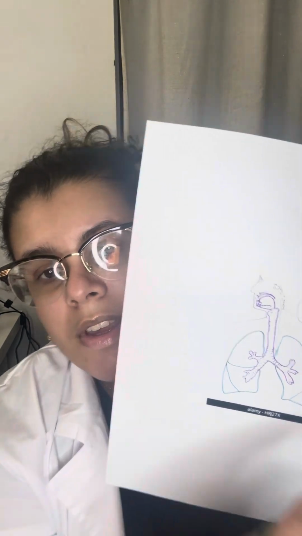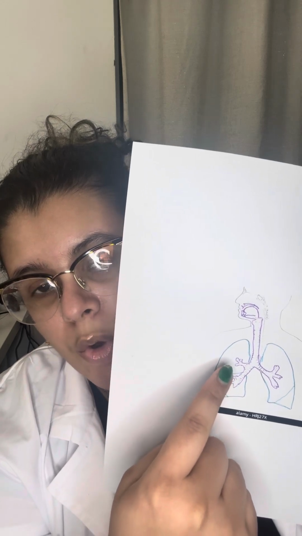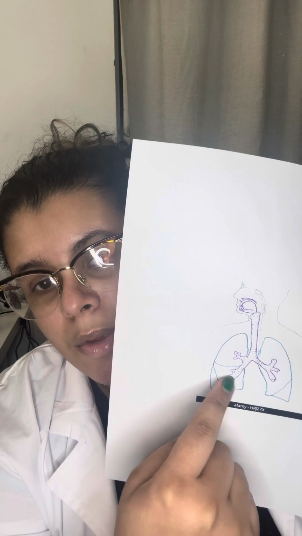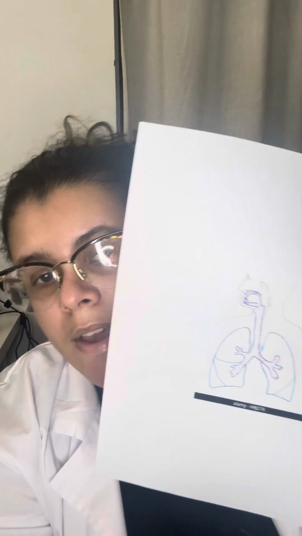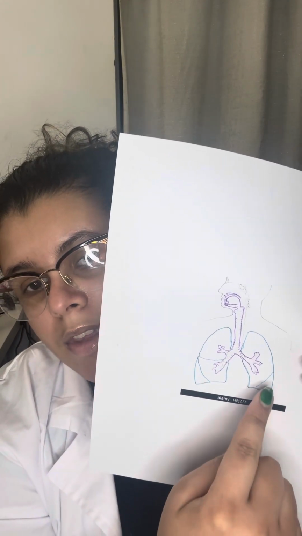Another thing I wanted to mention are the names of the lobes of the lungs. So this is going to be the superior lobe, the inferior is the bottom lobe, and the middle lobe. And then since this one only has 2 lobes, this is going to be the superior and the inferior.